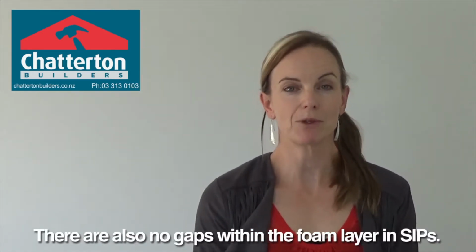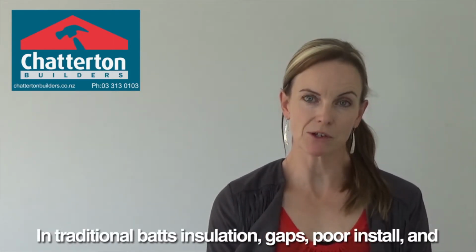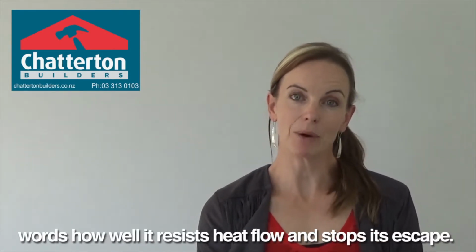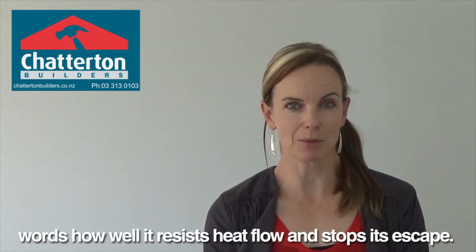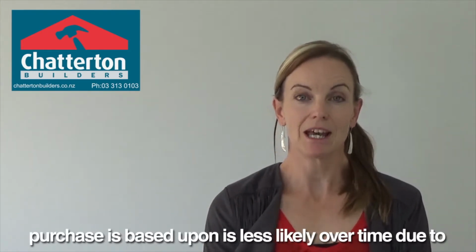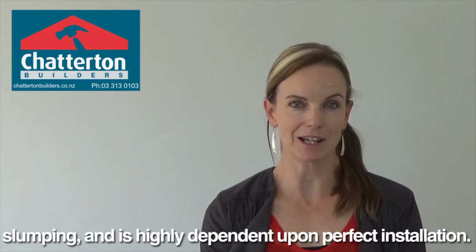There are also no gaps within the foam layer in SIPs. In traditional batts insulation, gaps, poor install and slumping all affect the R rating of the insulation. In other words, how well it resists heat flow and stops its escape. This means that the control conditions your batts purchase is based upon is less likely over time due to slumping and is highly dependent upon perfect installation.